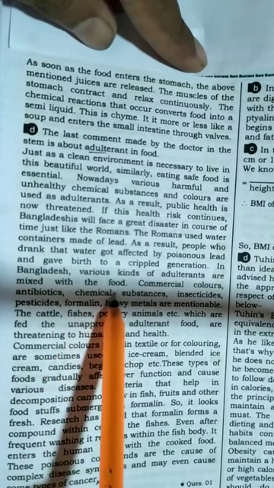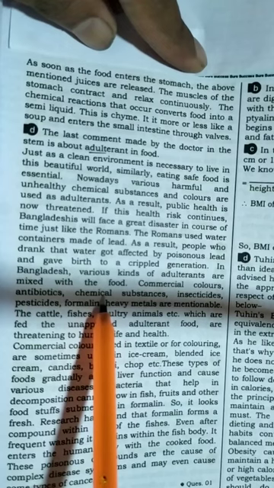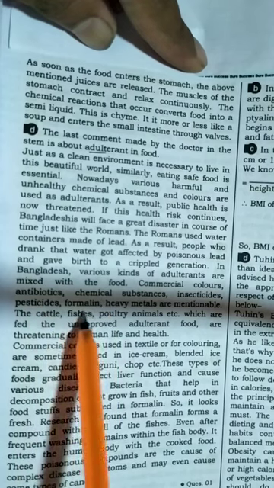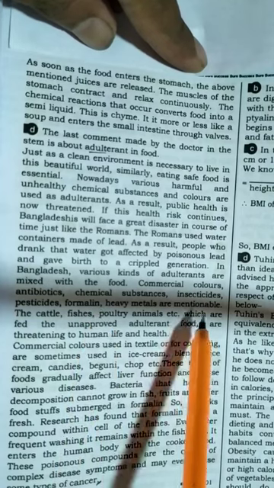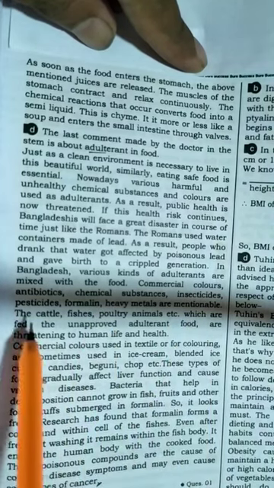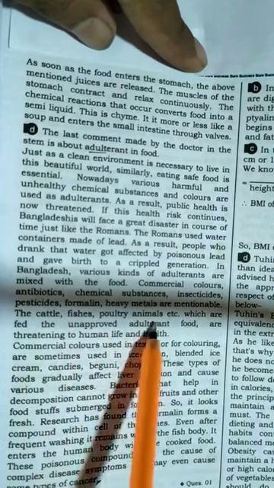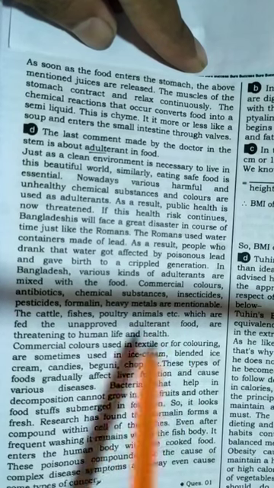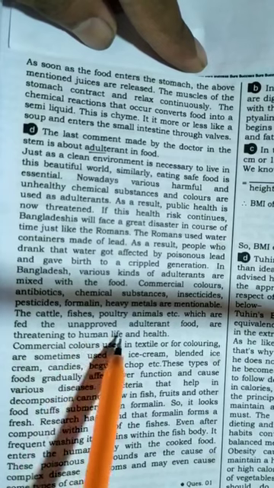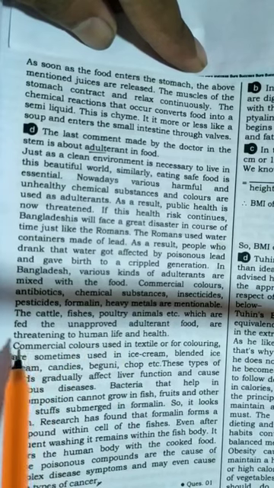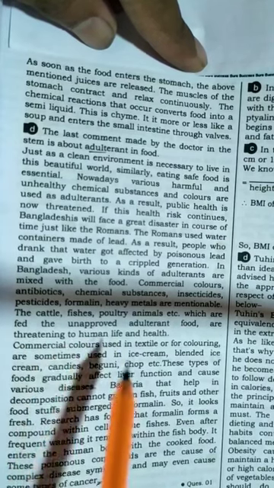Chemical colors, antibiotics, chemical substances, insecticides, pesticides, formalin, heavy metals are mentionable. The cattle, fish, poultry animals, etc., which are fed unapproved adulterant food, are threatening to human life and health.